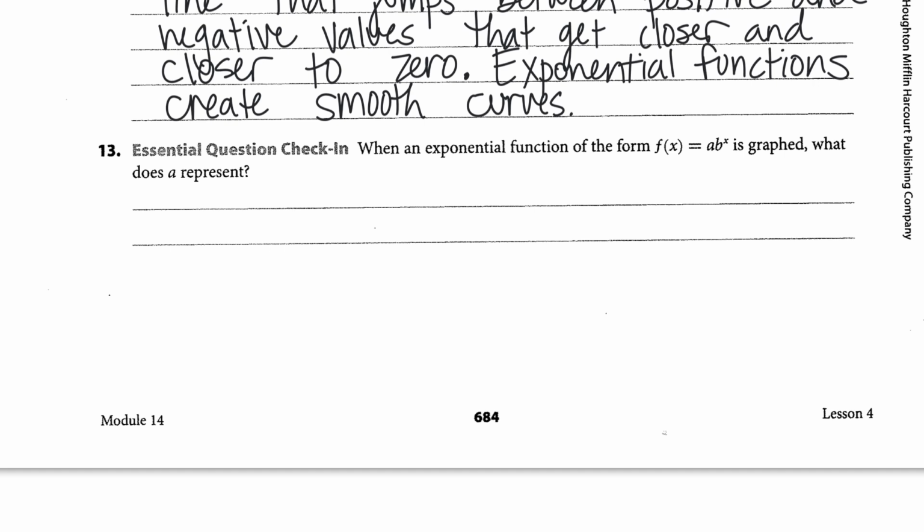When an exponential function of the form f of x equals a b to the power of x is graphed, what does a represent? A represents the y-intercept.